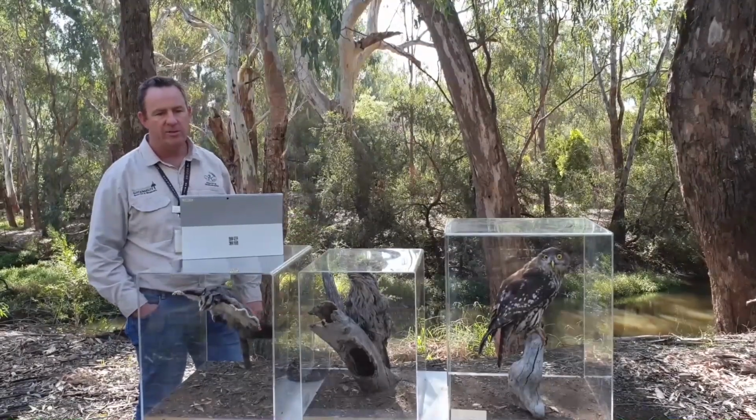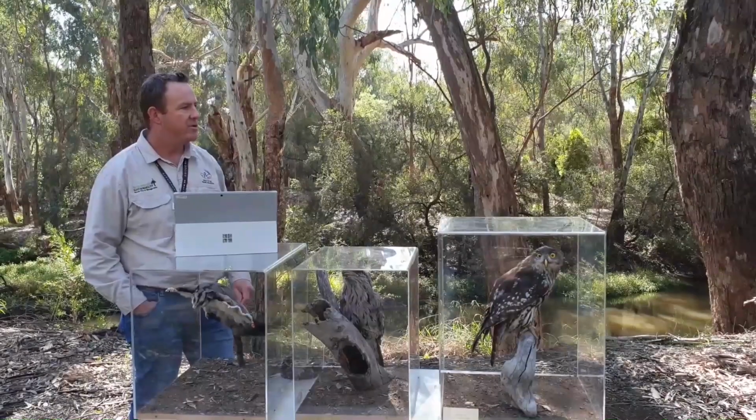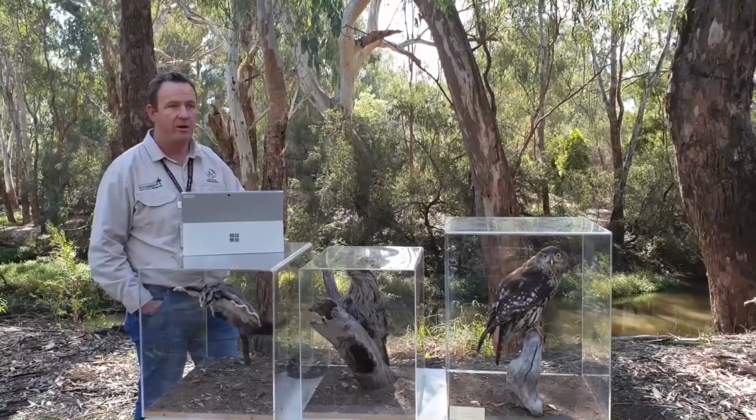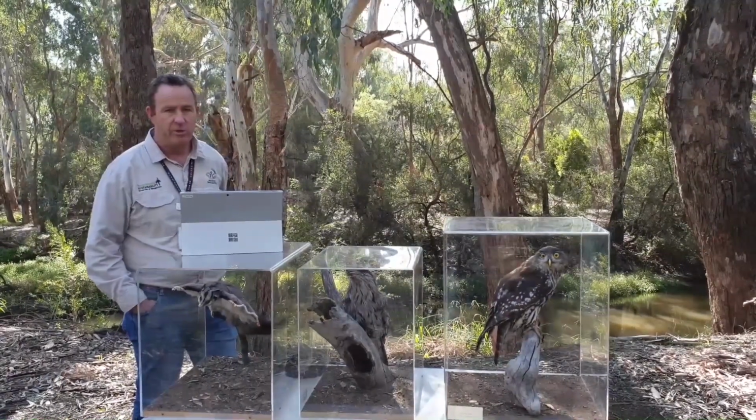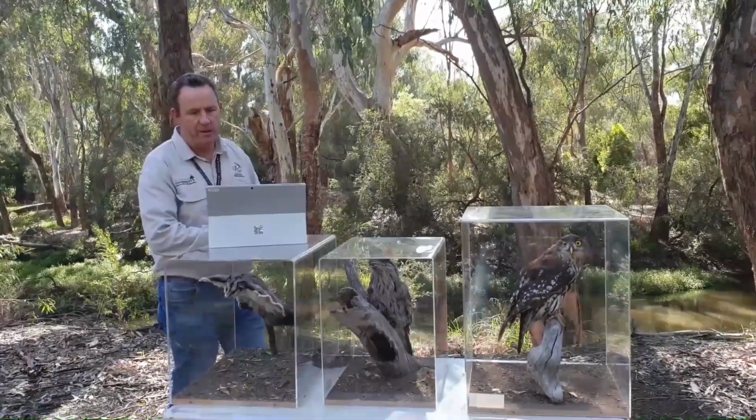Obviously, the opposite of that, we can have a severe drought, and when I first started here in 2009, we were at the end of the millennium drought, and a lot of these reserves were in a severe state of water deficiency. So that's another thing that we have to deal with.